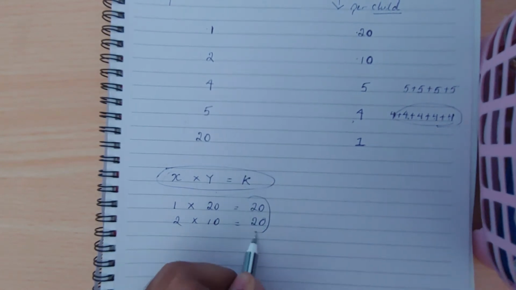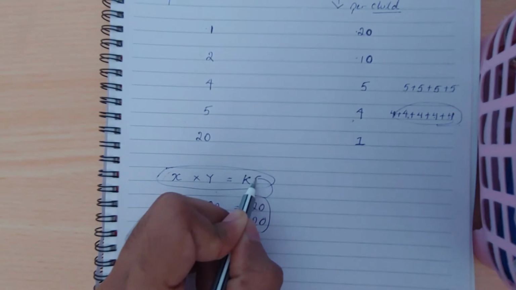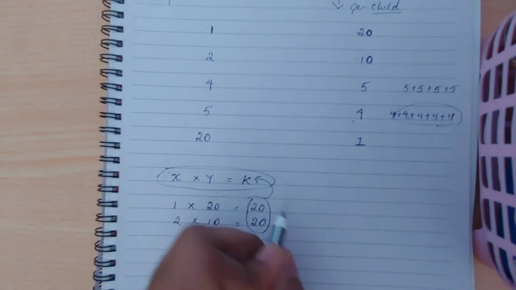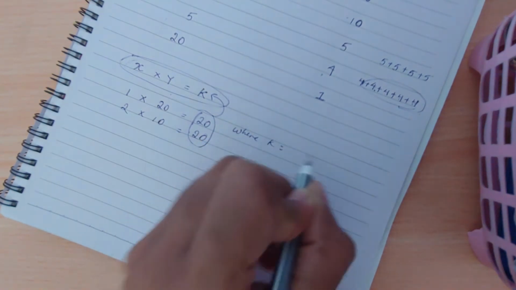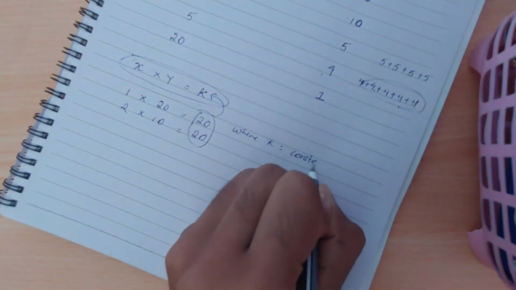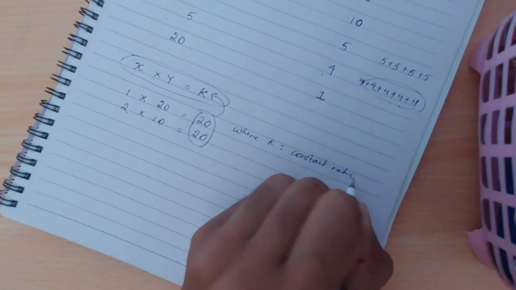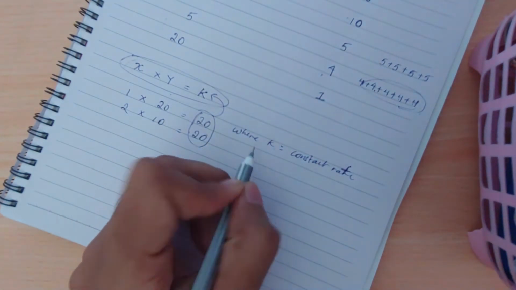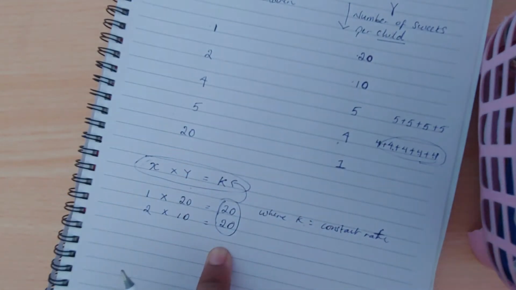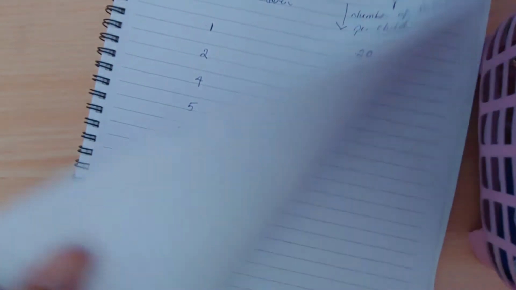And this 20 represents my k, right? Where k is equal to the constant rate. C'est-à-dire, peu importe quelle situation, this k, it remains constant. And here, my k is equal to 20. Now, let's have an example.